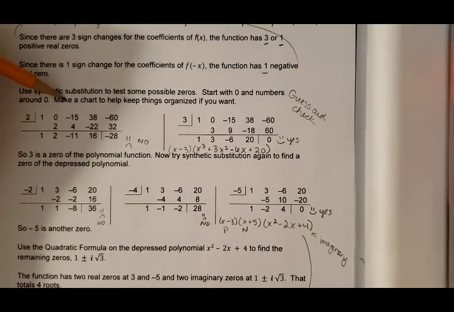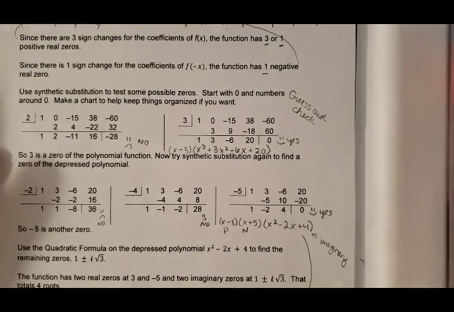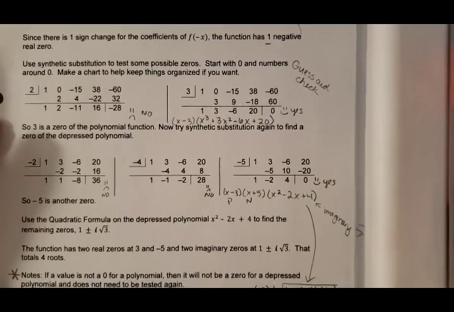And sometimes it's helpful to make a chart to help keep things organized if you want. And I want to point out a note that I have at the bottom of the page.